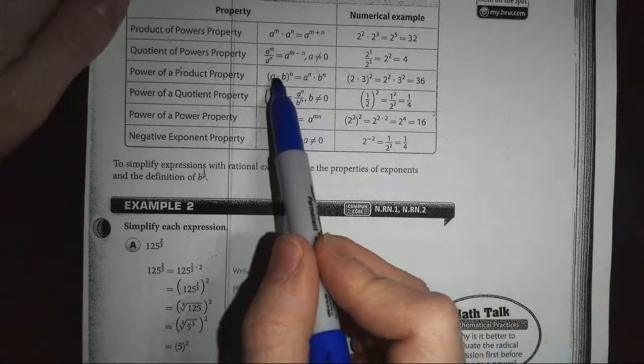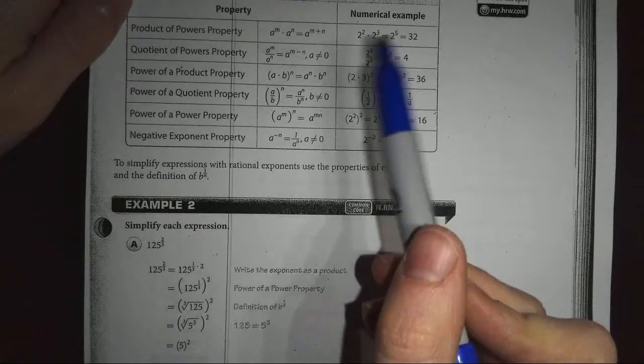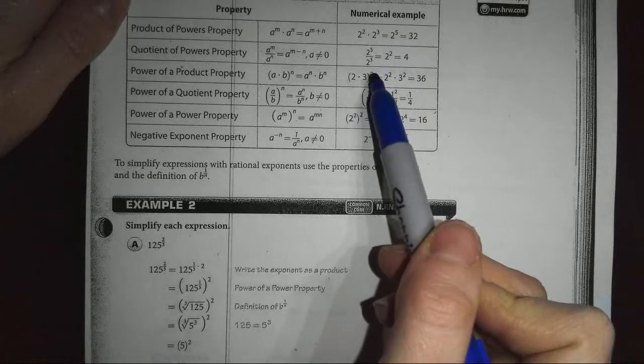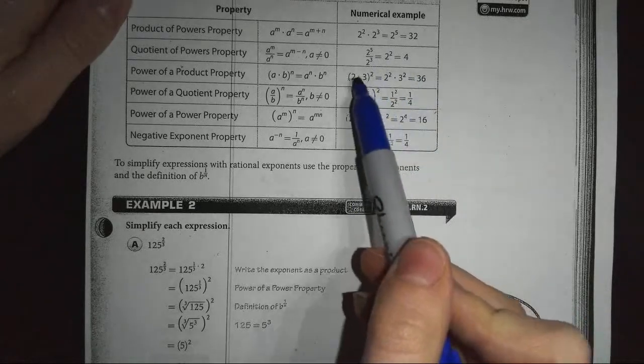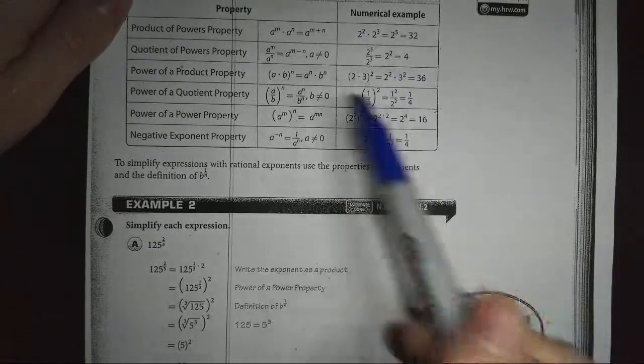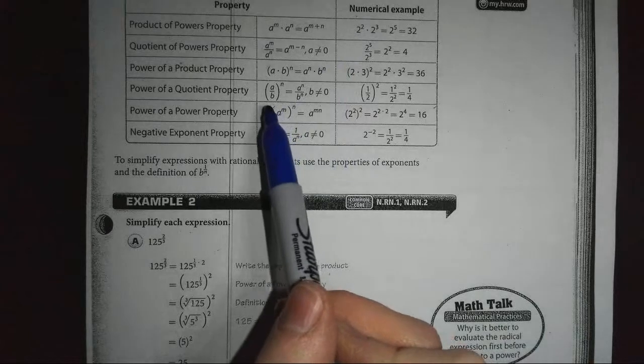When we're multiplying two things in parentheses, we basically have to distribute our exponent to both of those things that we're multiplying. So in this example, inside the parentheses we have 2 times 3, and then we're squaring it, which means we have to square everything in the parentheses. So we square the 2 and we square the 3, and then we multiply them. Then there's the power of a quotient property.